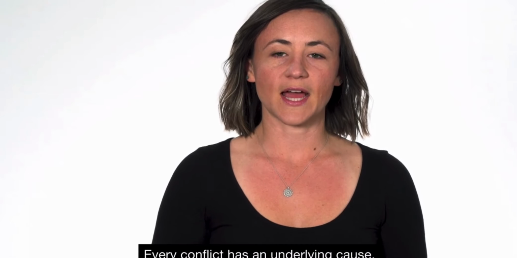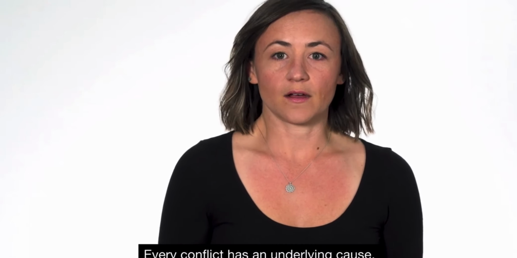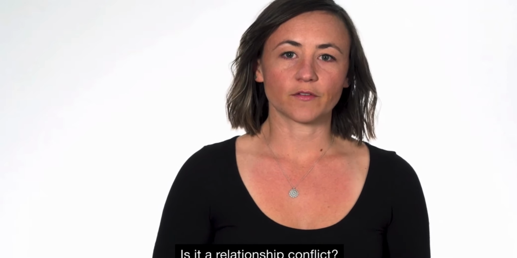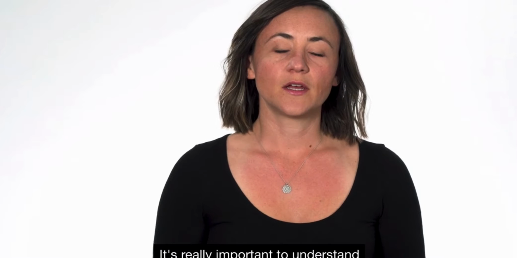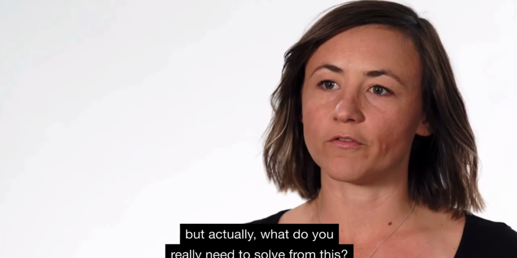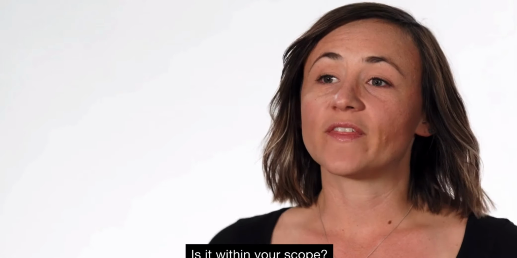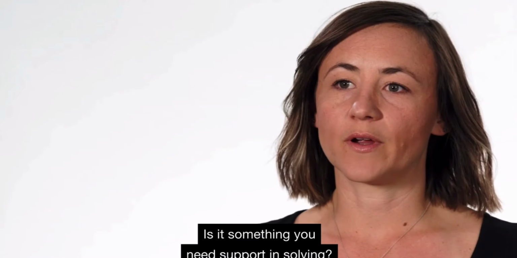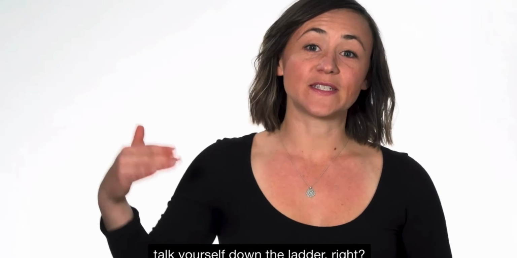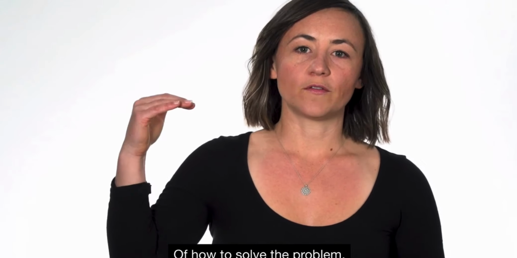Every conflict has an underlying cause. Is it a values conflict? Is it a relationship conflict? It's really important to understand not the symptom of the conflict you're having, but actually, what do you really need to solve from this? Is it within your scope? Is it something you need support in solving? And once you understand that, I always say talk yourself down the ladder, right? Of how to solve the problem.